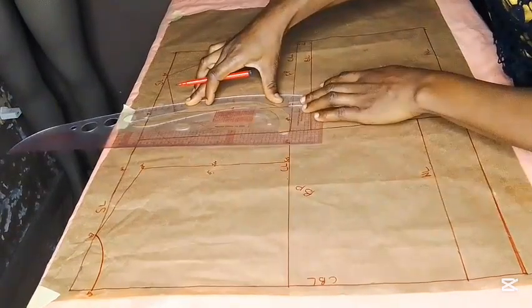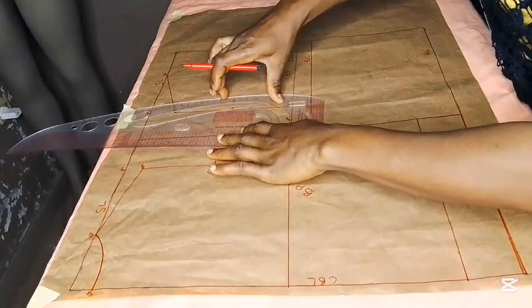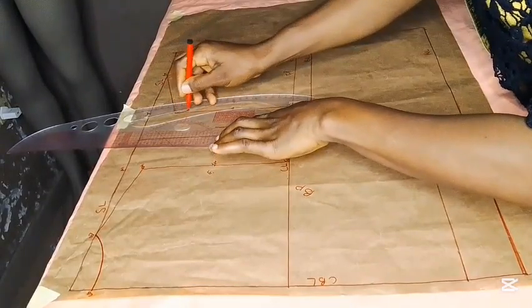To create the armhole curve properly for both panels, I'll be connecting point D4, G7 and H8 together with my pattern master.